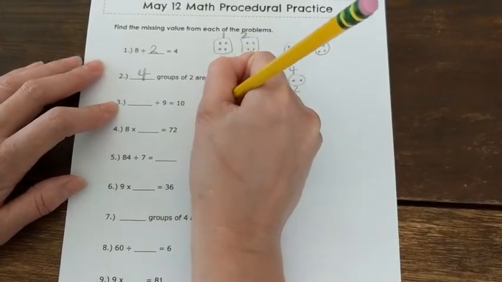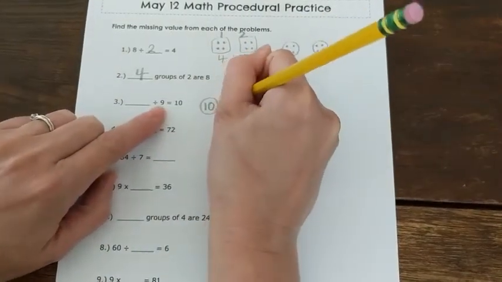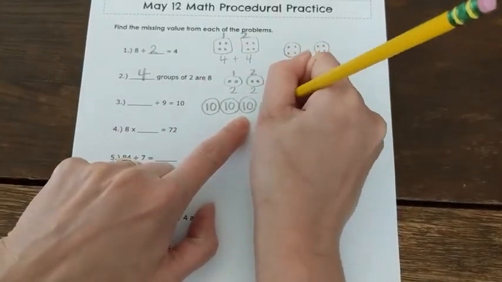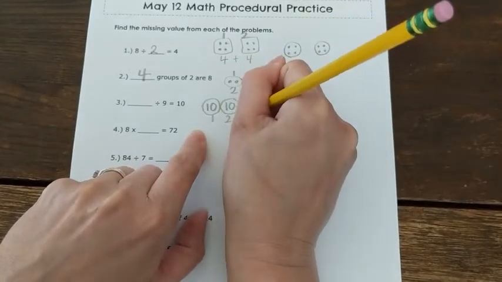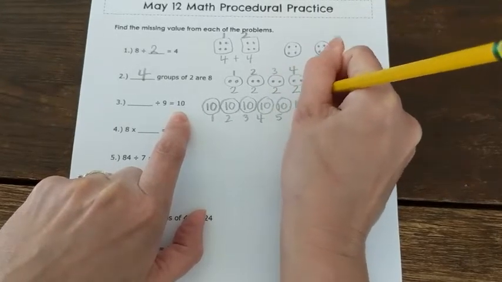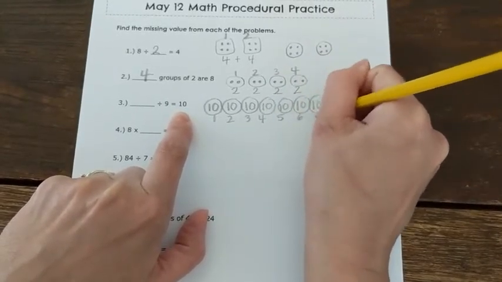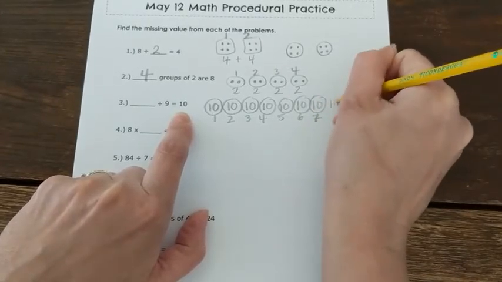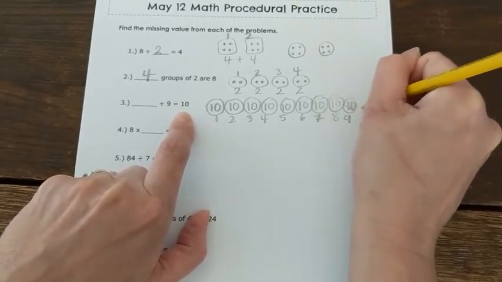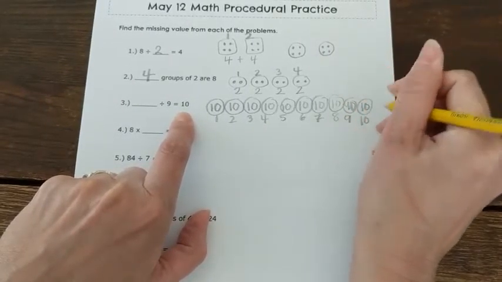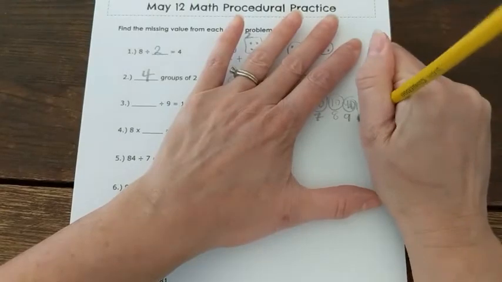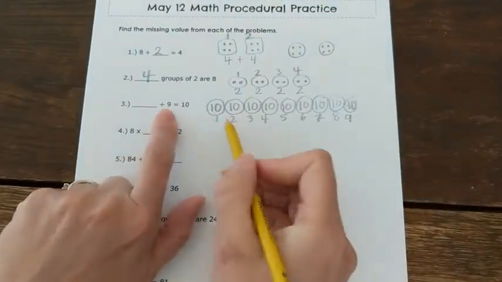So what I'm going to do is put 10 in each group, and I'm going to make 9 groups of 10. So there's 1 group, 2 groups, 3 groups, 4 groups, 5 groups, 6 groups, 7 groups, 8 groups, 9 groups, whoopsie, 9 groups, and 10 groups. So there are 10 groups of 10. That's too many. I went a little too crazy. 9 groups of 10. So there are 10 in each group.